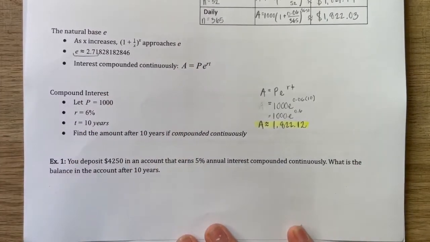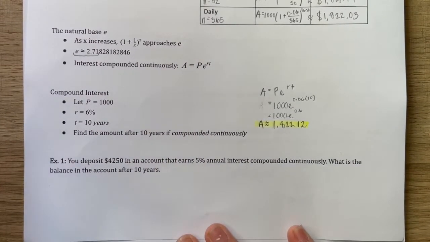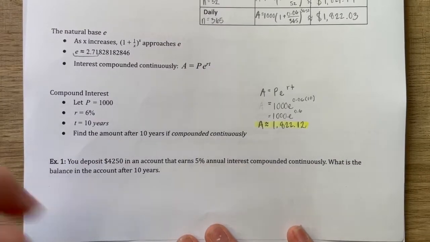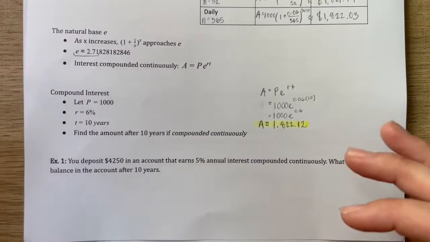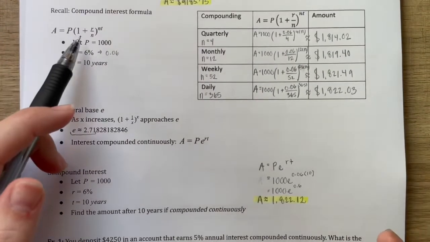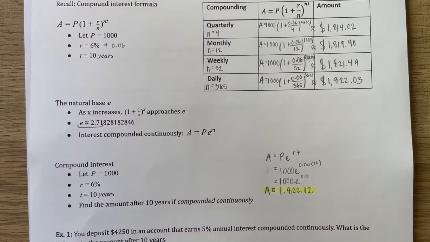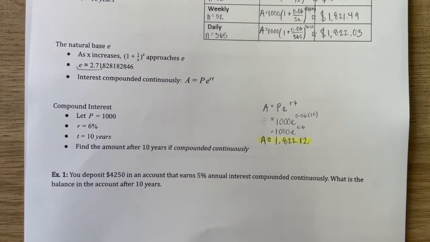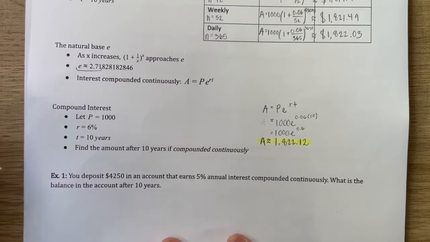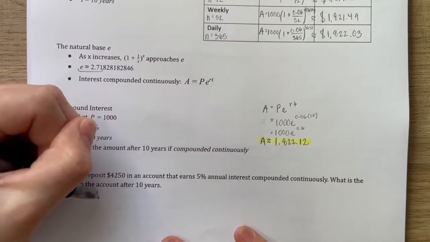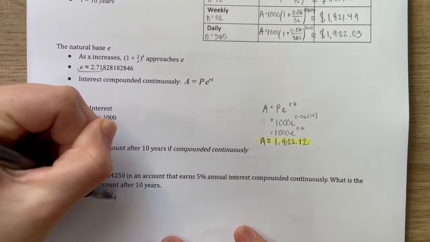So this 6.1 and 6.2 is a lot of formulas. On your homework, I would write the growth, the decay formula, the compound interest formula that was up here, and then the continuously compounded interest formula down here. I would write them all just so it's easy to get to. So if it's compounding continuously, I'm going to use A equals P e to the rt.